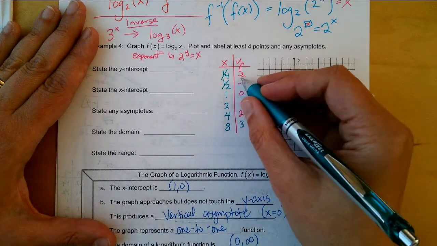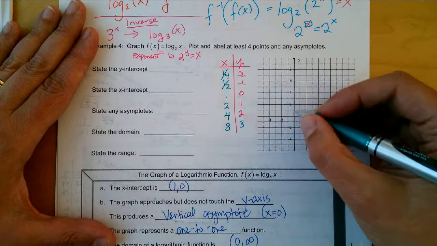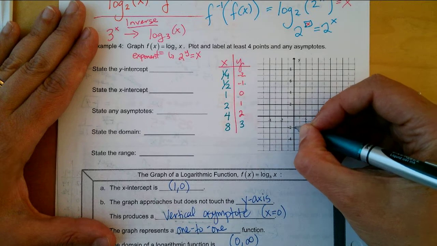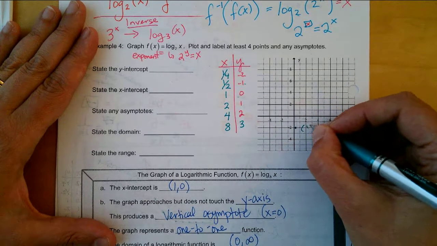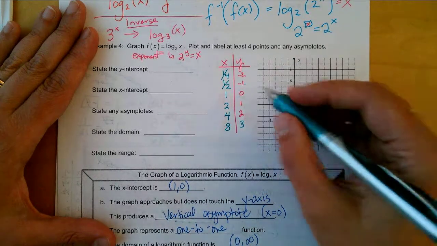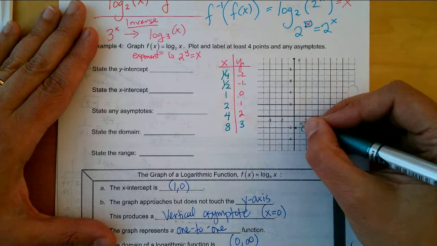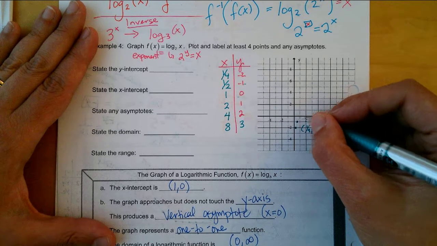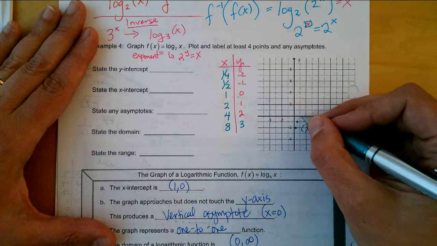Here, we'll just plot these points then. 1/4 is really close to 0. 1/4, -2. So that's 1/4, -2. 1/2, -1. So 1/2, -1 is here. And then 1, 0.